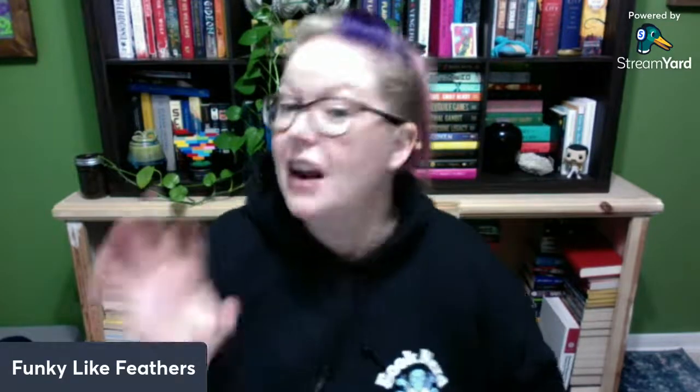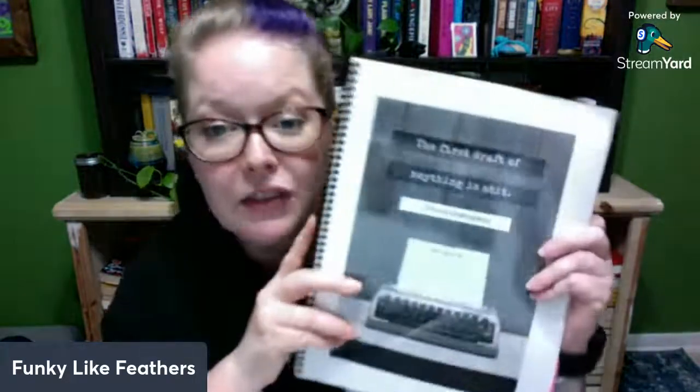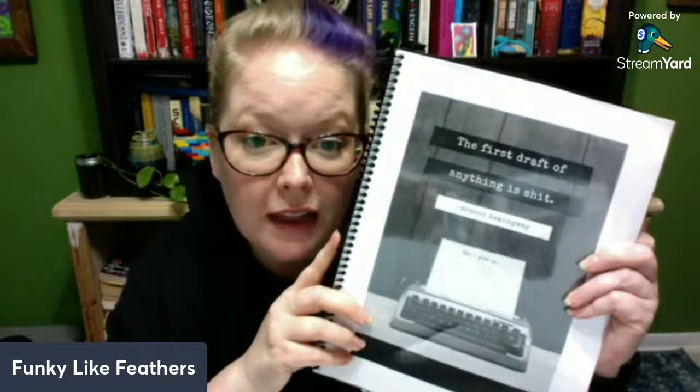Girl, I needed more space. Not even kidding, right? So I made sure that I printed out this giant workbook that somebody had, and I gave myself extra pages in the back. And I found this fun little cover picture from Pinterest. It says, the first draft of anything is shit. Ernest Hemingway, right? But it was a free workbook to try out.